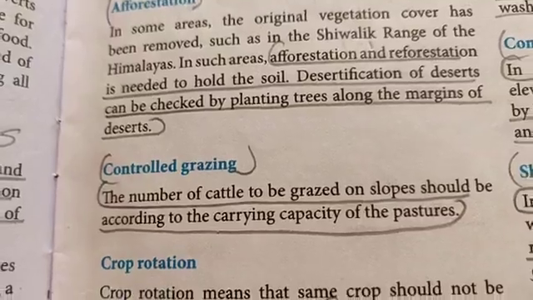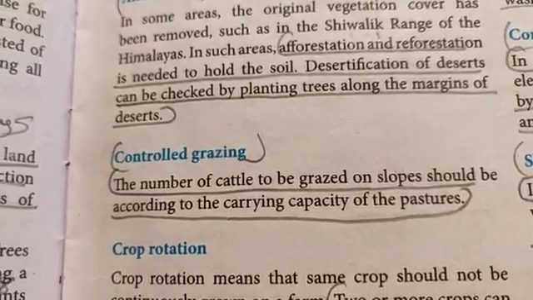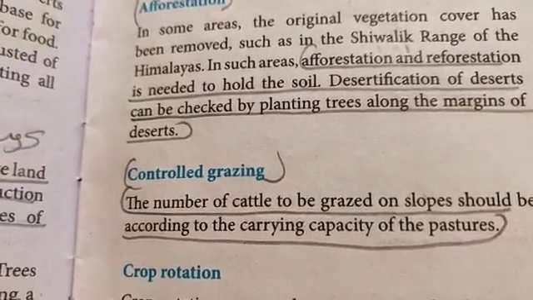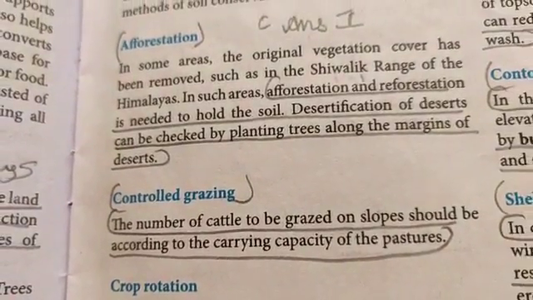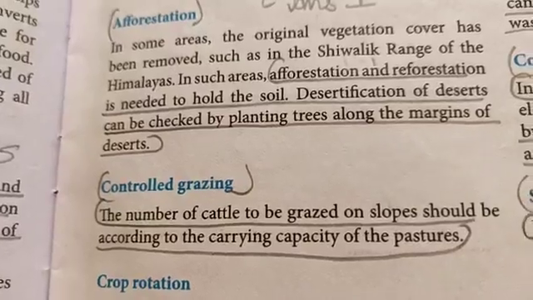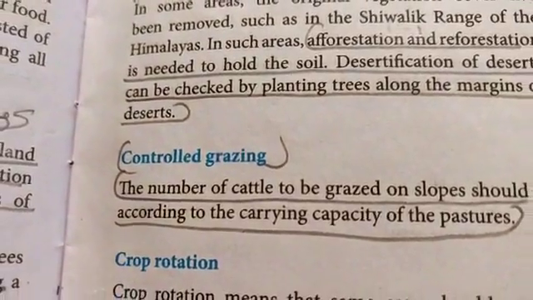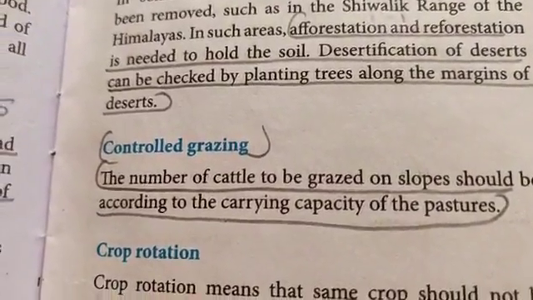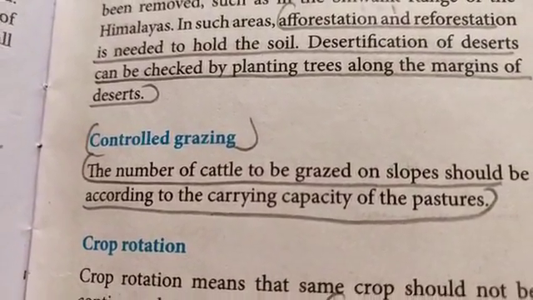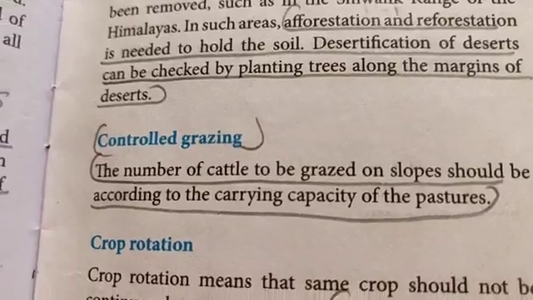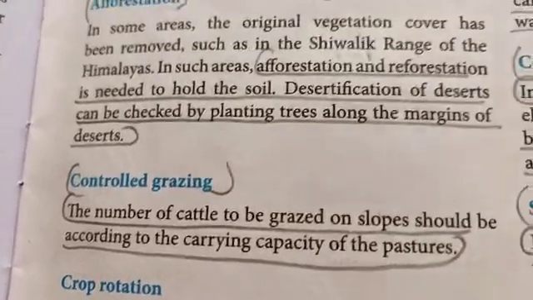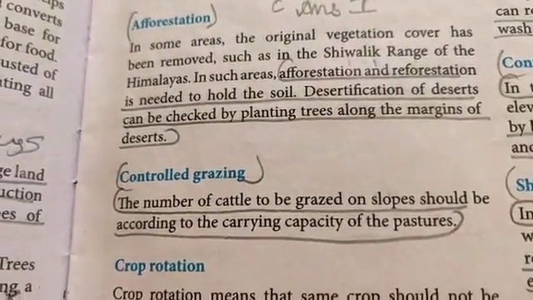But how can desertification of deserts be checked? We all know that if we are talking about the Thar desert, then it is not a total desert. I've seen all kinds of natural vegetation growing over there. And we all know about the Indira Gandhi Canal, which provides water for irrigation and drinking purposes to various villages in Rajasthan.